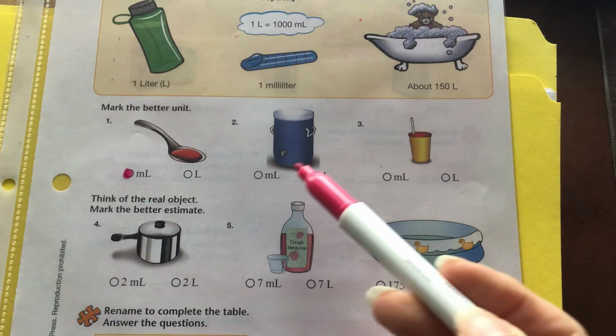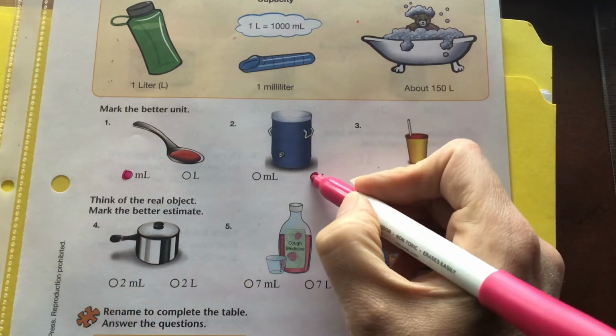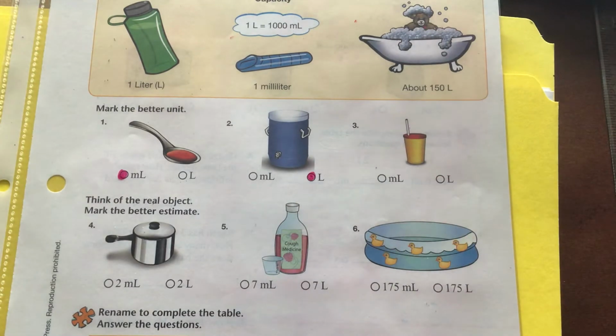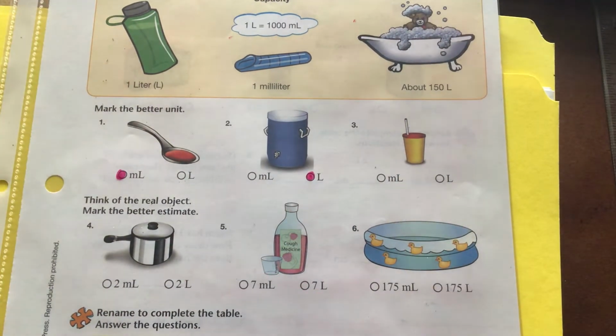What about here? We have one of these big coolers, typically about 5 gallons. Would I measure milliliters or liters with that? Yeah. If I wanted to measure it in metric, instead of using gallons, I would use liters. What about the drink here with a straw?